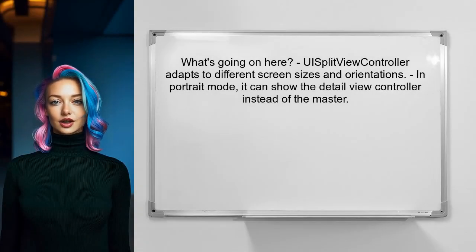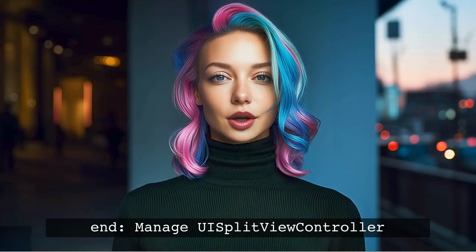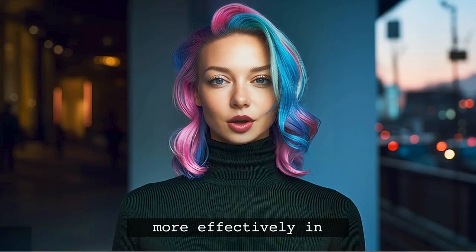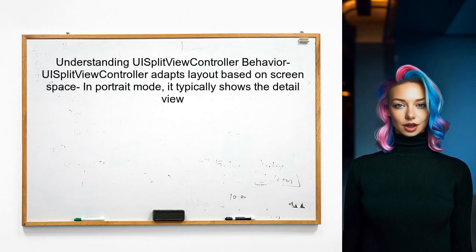UISplitViewController is designed to adapt to different screen sizes and orientations. In portrait mode, it can show the detail view controller instead of the master view controller, which can lead to confusion about the isCollapsed property. And stick around. At the end of this video, I'll share a tip that can help you manage UISplitViewController more effectively in your apps.